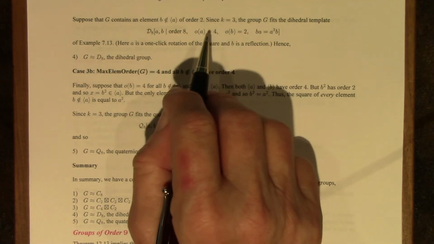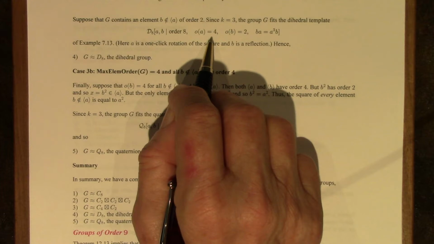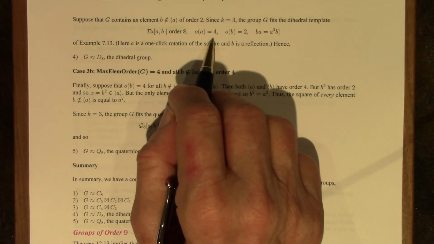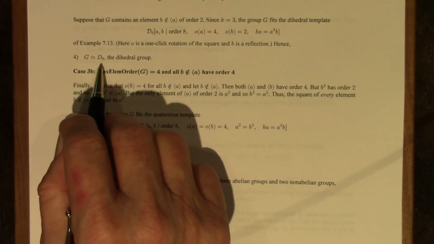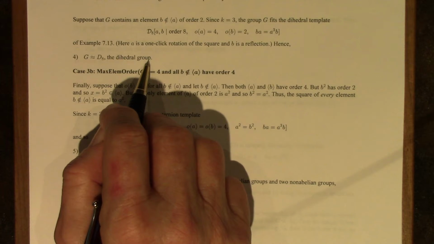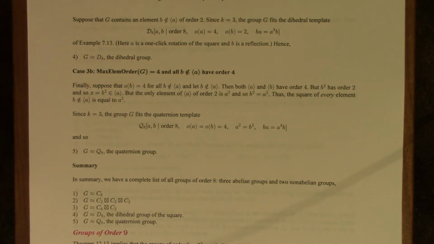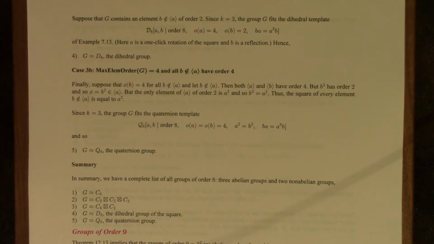This is a dihedral template, D8. So G is isomorphic to D8, the dihedral group, in this case. We knew the dihedral group had to show up on this list somewhere because we're searching for all groups of order 8, and this is where it shows up.